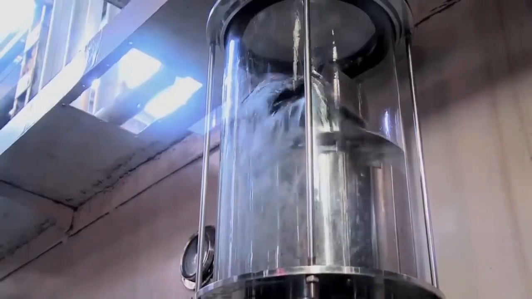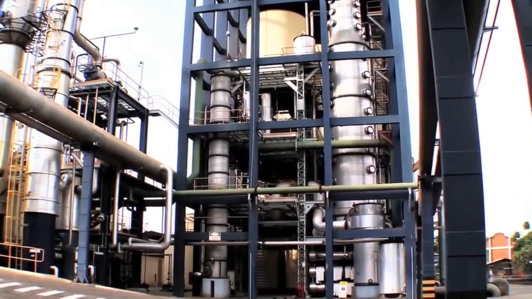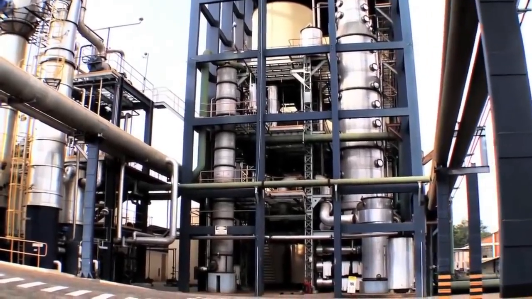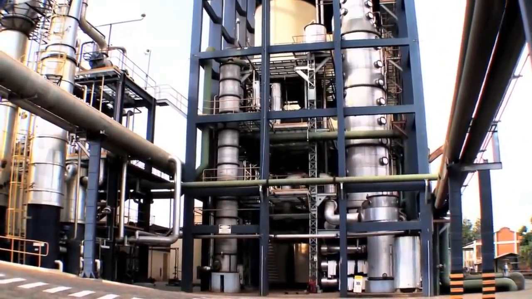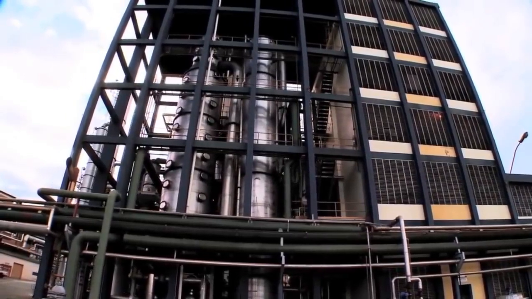Hydrous ethanol, the type used in flex fuel vehicles in Brazil, is produced at this point. To obtain anhydrous ethanol, the type that's mixed with gasoline, the liquid undergoes an additional water removal or dehydration stage. The entire procedure from the arrival of the cane at the mill to the finished product takes 15 hours. One ton of sugarcane yields about 85 liters of ethanol.